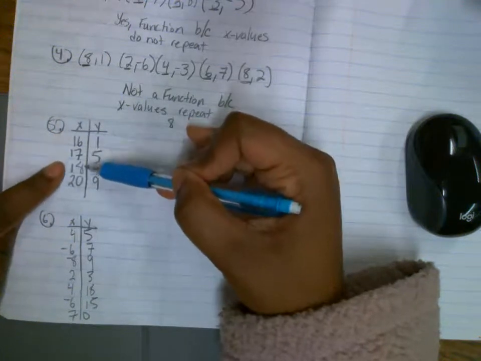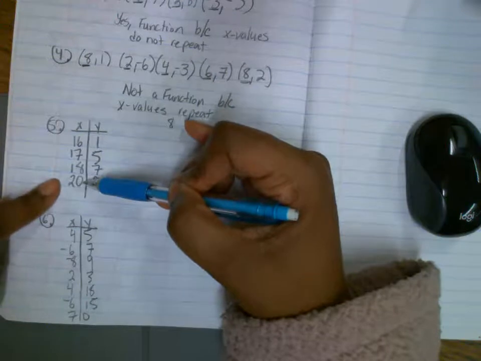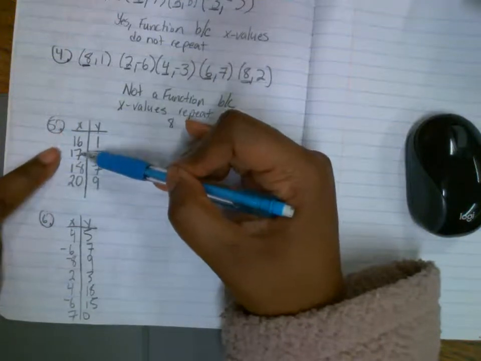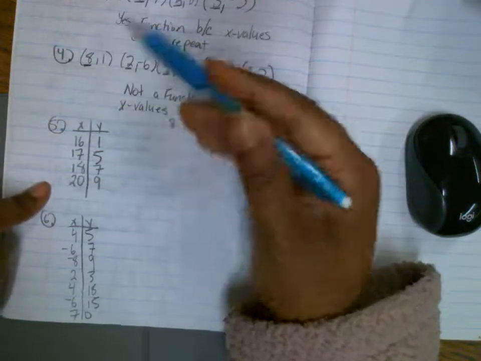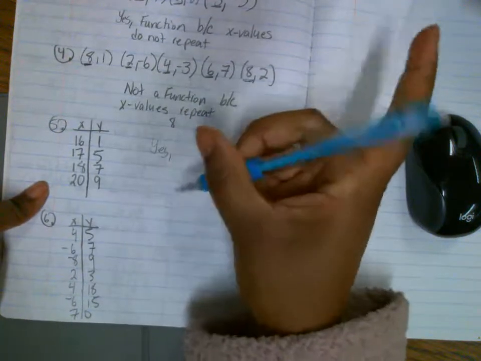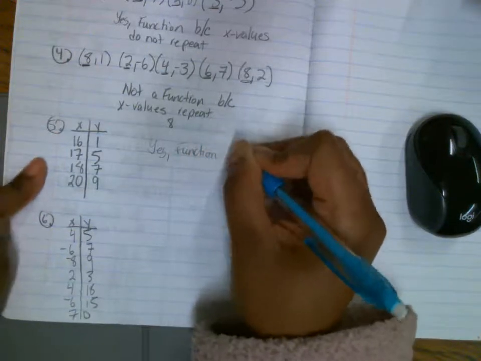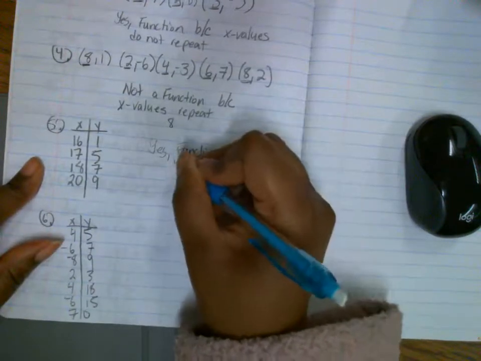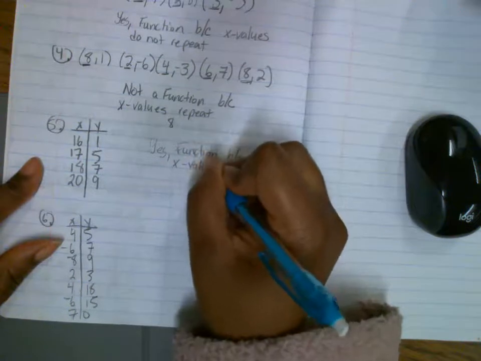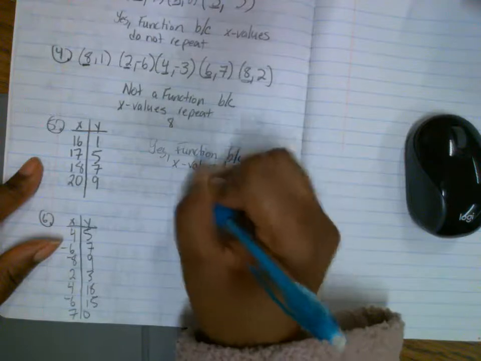In number 5, when you're trying to determine if this is a function or not, you look at your x values. If all of these x values are different, then this is a yes. And since none of these repeat, they're all different, this is a yes. It's a function. Why? Because x values do not repeat. They're all different.